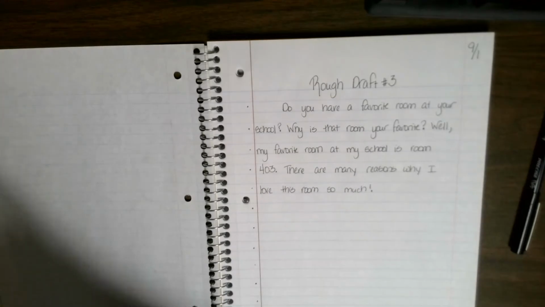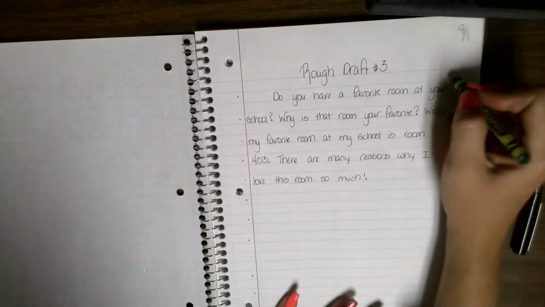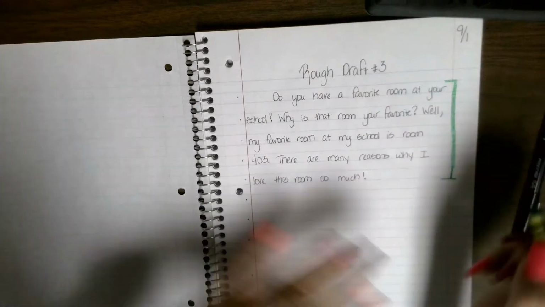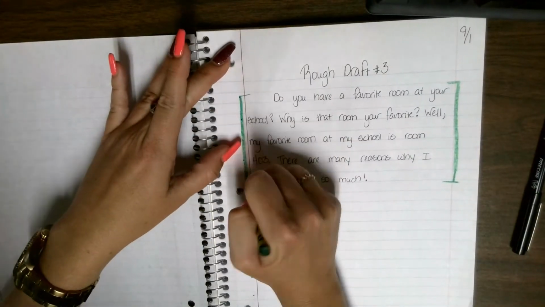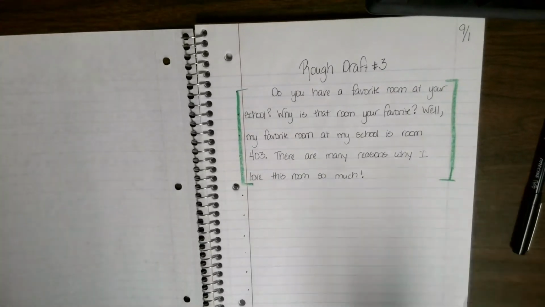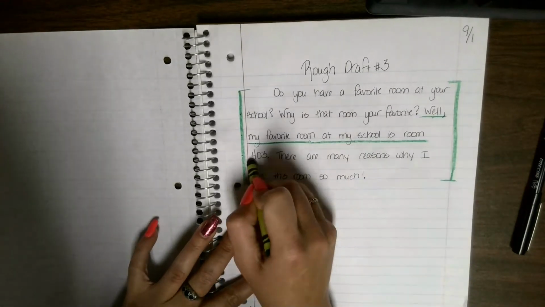And then as normal, we are getting our green because we want it to match the color that we did our main idea here. And we are just going to box in our main idea paragraph. Okay, and really, what if we had to identify the actual main idea sentence? Where is it? In this paragraph, it is actually right in the middle. There's my main idea sentence right there. Well, my favorite room at my school is room 403. Okay, very cool. All right, so we are done with writing.